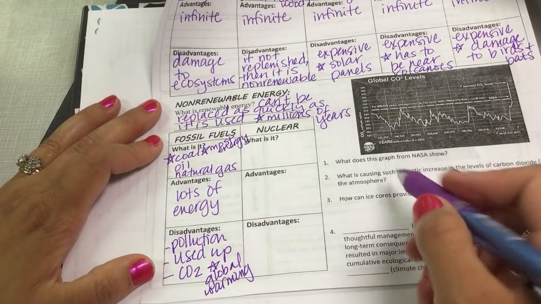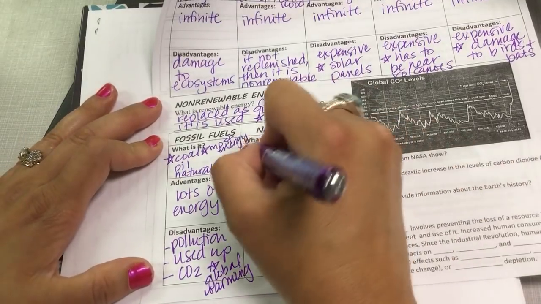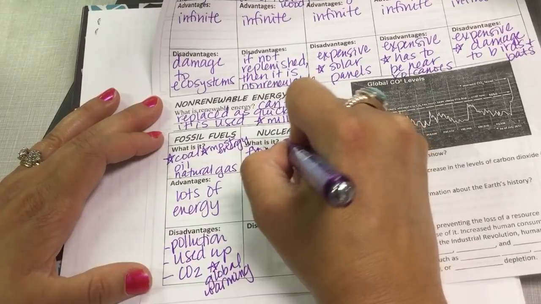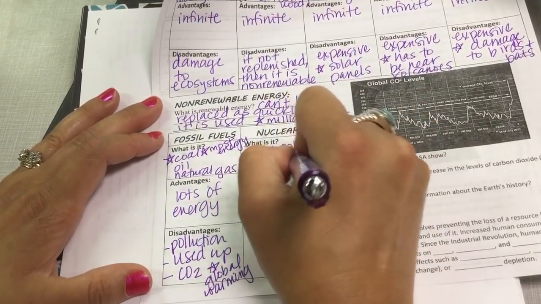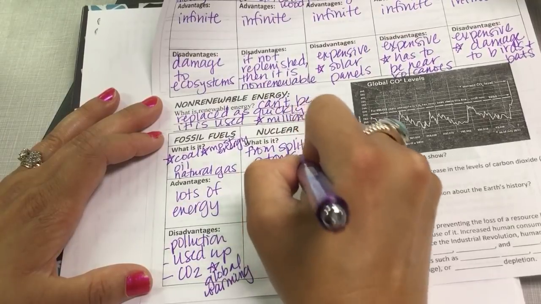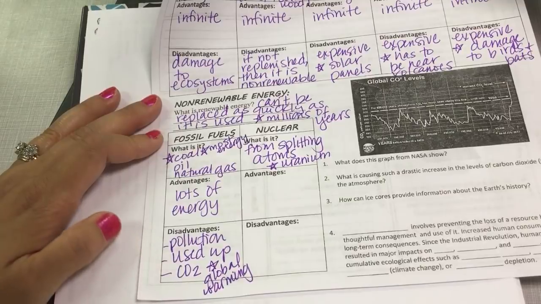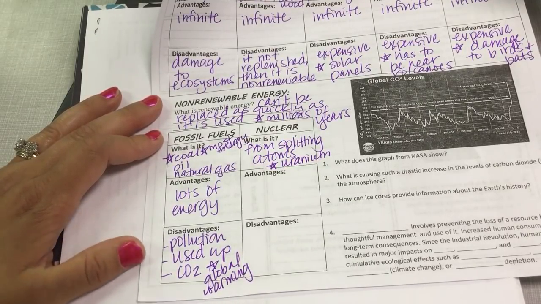And then your other example of a non-renewable energy is nuclear. And nuclear is going to be energy from splitting atoms. And I'll put a little star here. Uranium is the primary element that is going to be split for the nuclear fission for energy production.